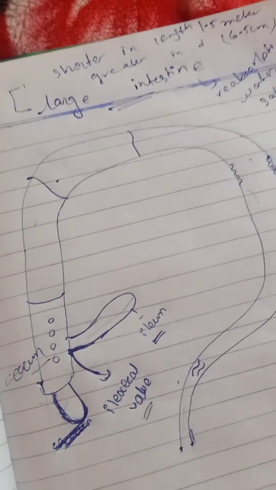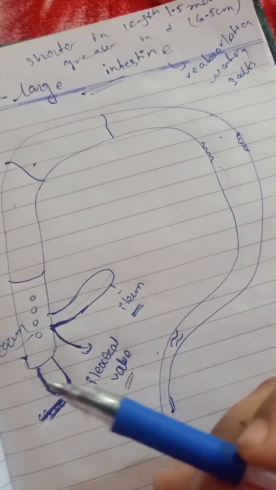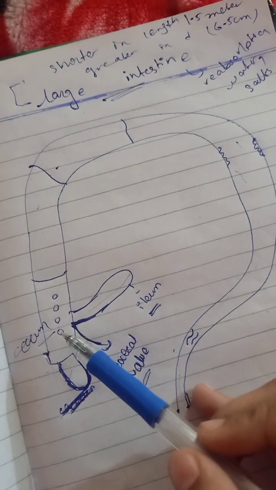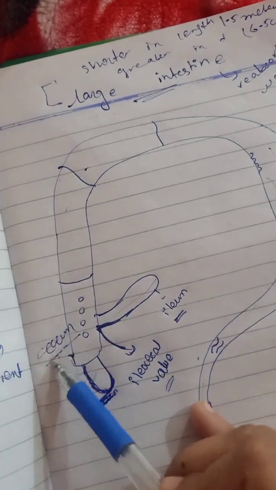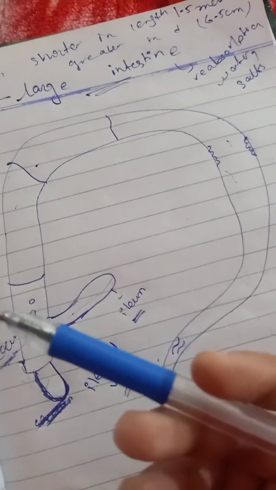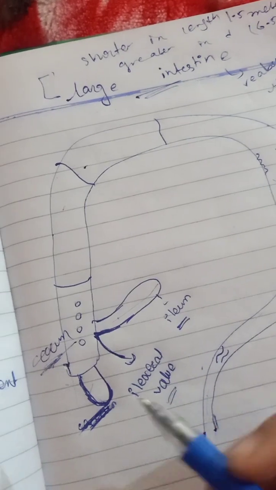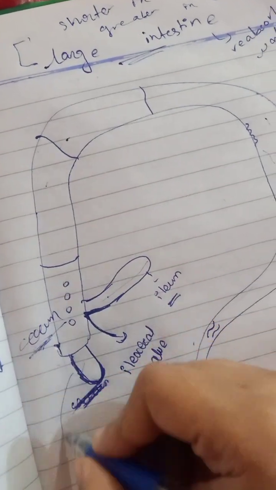So what is the cecum? The cecum is the first part of the large intestine, where the small intestine ends and the cecum starts, with the valve there. Downward from the cecum we have the appendix.